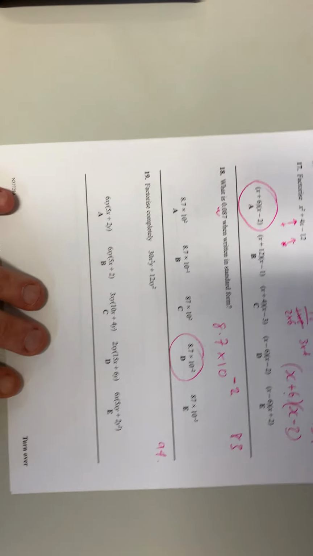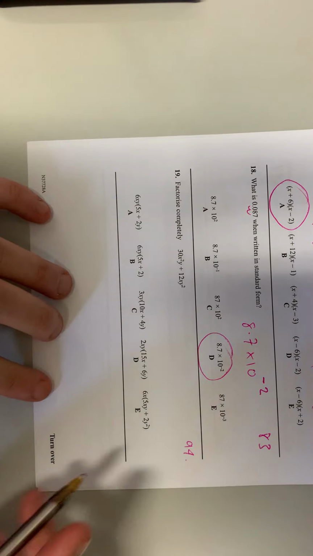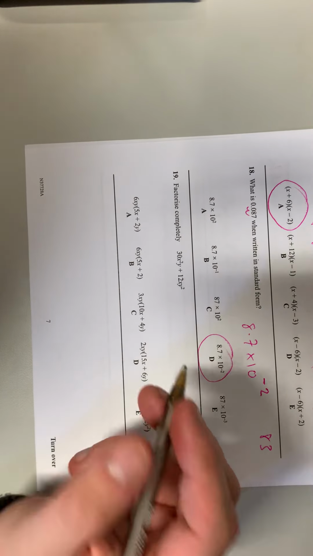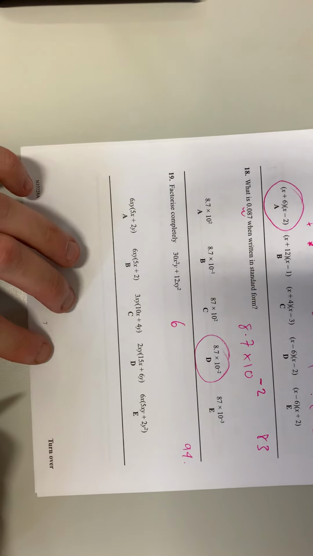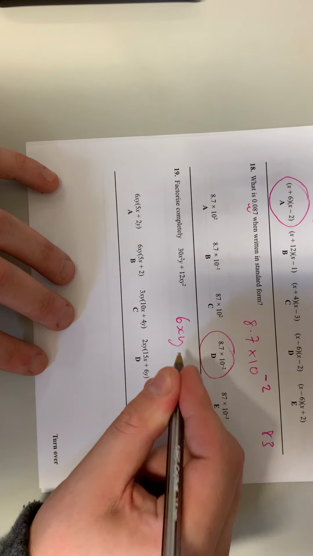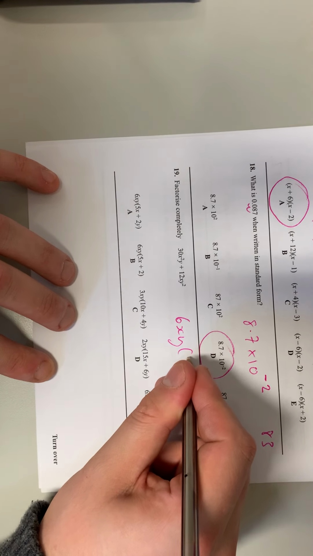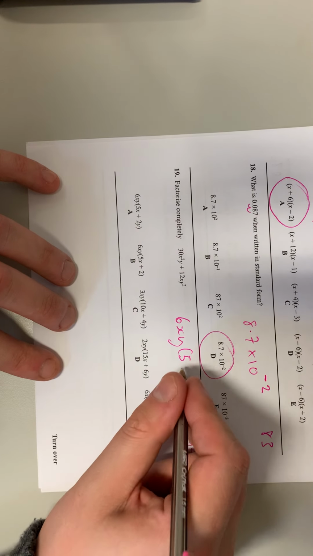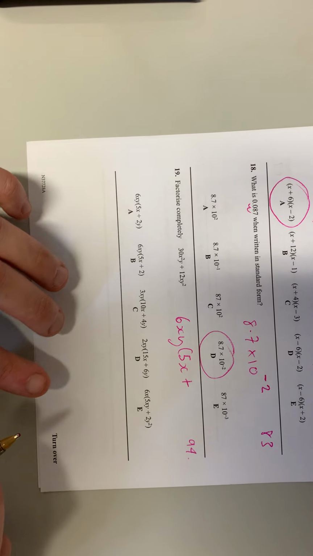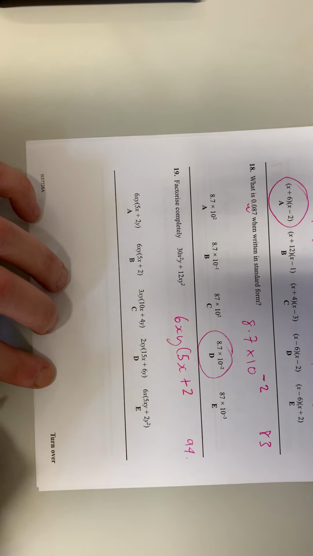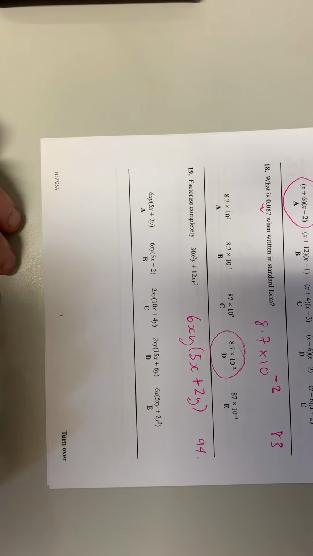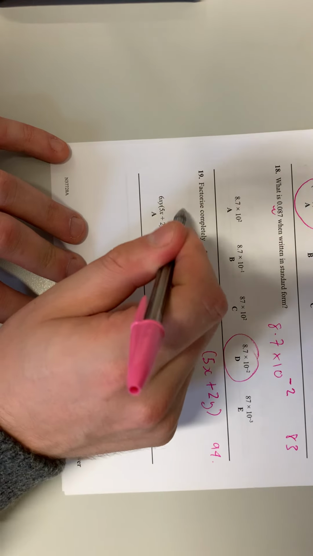D. 19. Factorize completely. So I need to find all of the things that are common in everything. So 30 and 12 can both be divided by 6. So I know I need to take out 6. X squared and x can both have an x taken out, and y squared and y can both have a y taken out. 6 times 5 gets me back to 30. X times x gets me back to x squared. So that's the first term. 6 times 2 gets me back to 12. Y times y gets me back to y squared. 6xy, 5x add 2y, A.